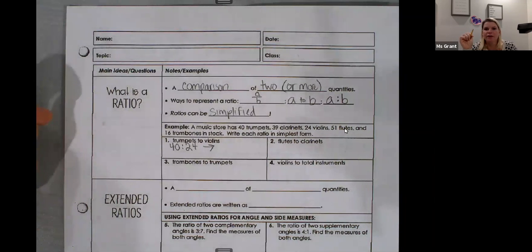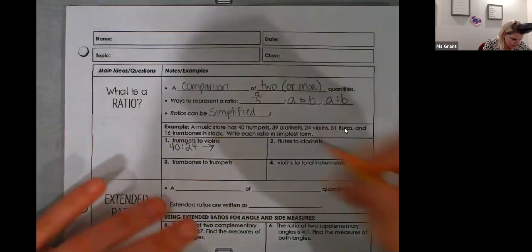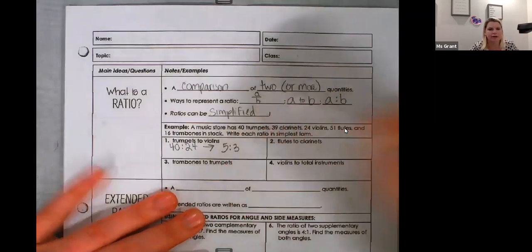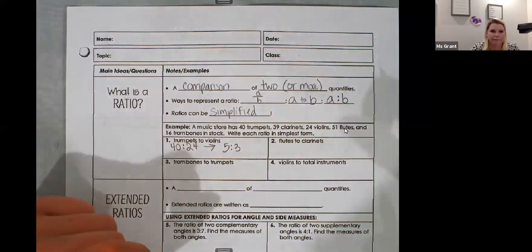Hussein, you'll do number 2. Tessa, you'll do number 3. 8 goes into both. So I'm going to do 5, 3. That's how I would write it. 5 to 3.